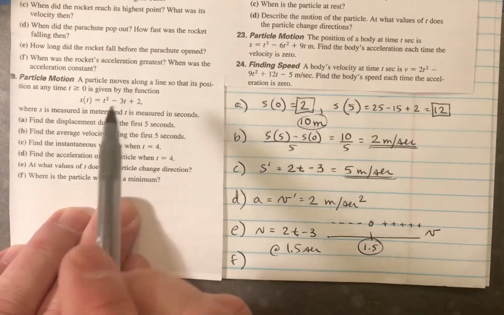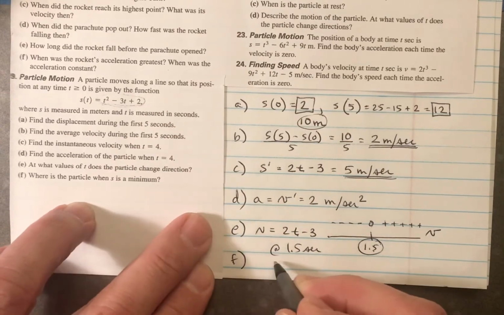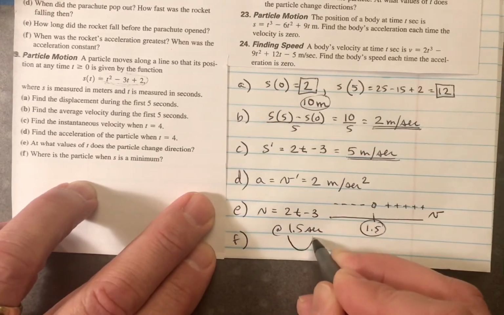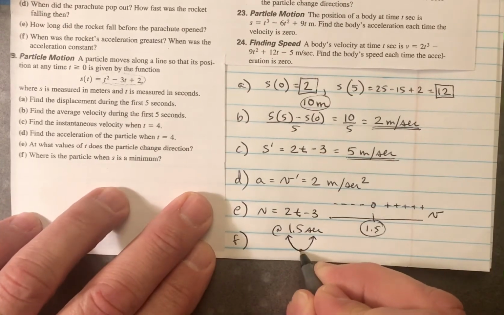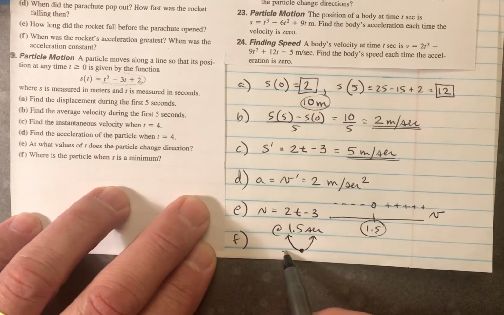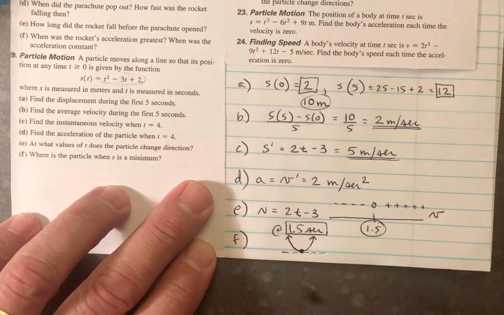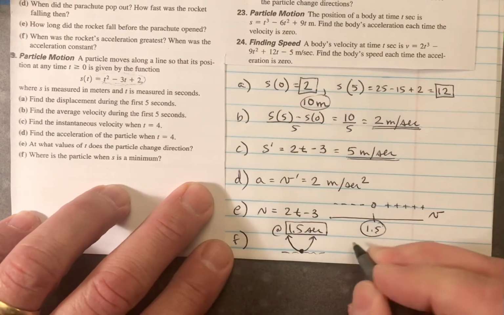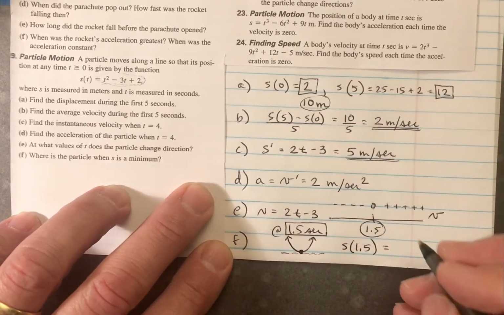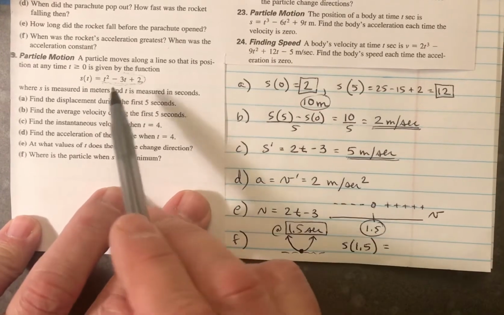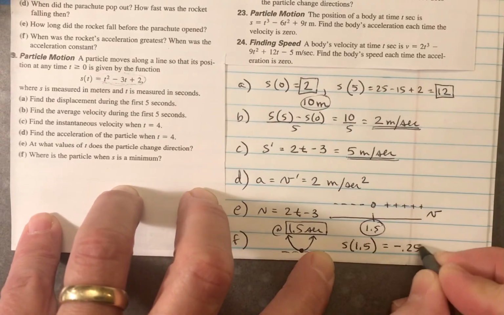Now, if we take a peek here, we notice that S is a quadratic. When you have a quadratic, it's going to be the shape of a parabola. And when will it be a minimum? It's going to be a minimum right here. And that is when the derivative is 0. We already know that the derivative is 0 at 1.5, so now we just have to find out what is s of 1.5? And if you plug 1.5 into that original function, you will get negative 0.25 meters.